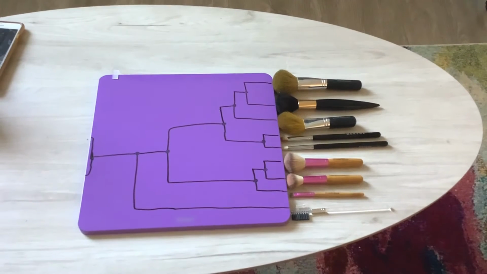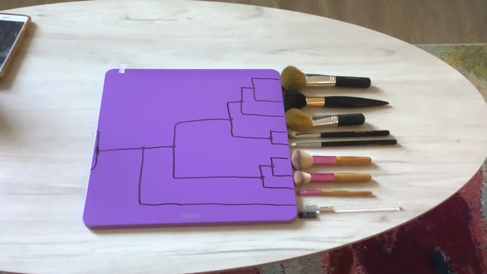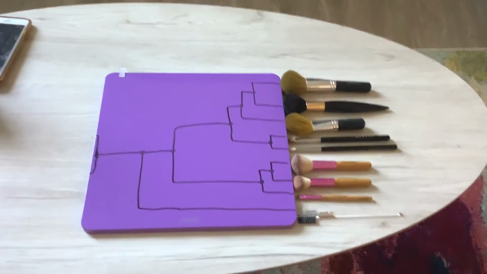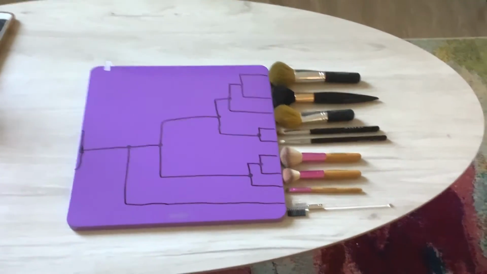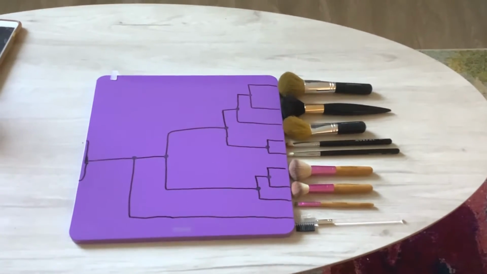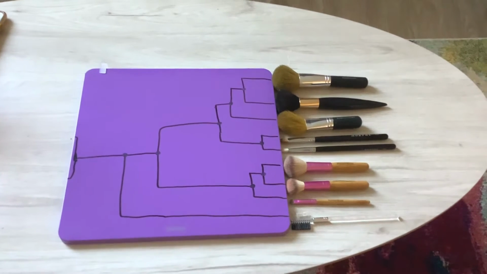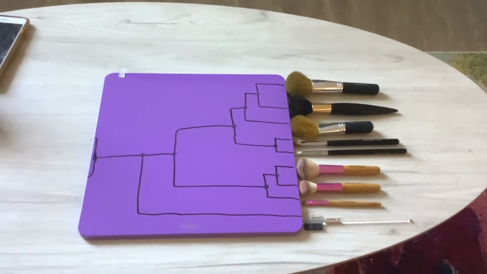So today we're going to be talking about phylogenetic trees, and I'm going to be using makeup brushes to help illustrate this concept. So at the very top of the right-hand panel of the screen, we see the first makeup brush and the first split in the phylogenetic tree. So I've organized it this way as we see silver and the black large fan brushes are most closely related.